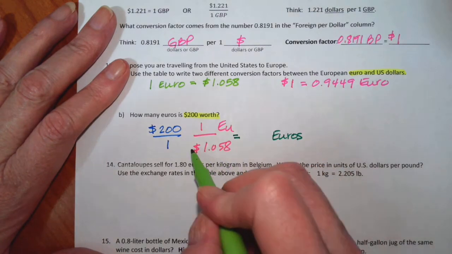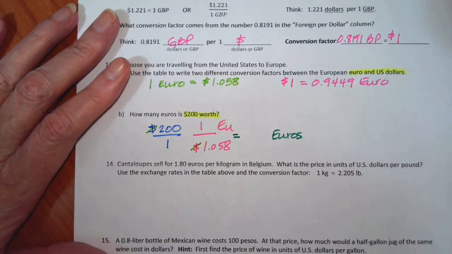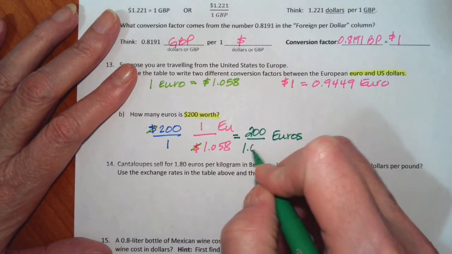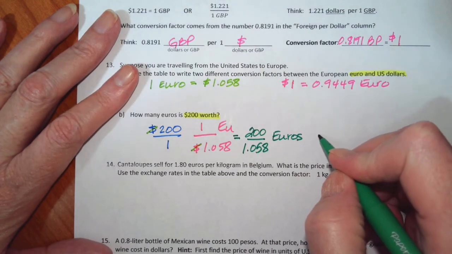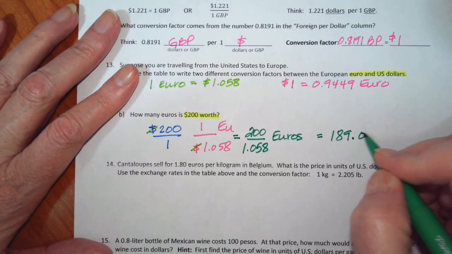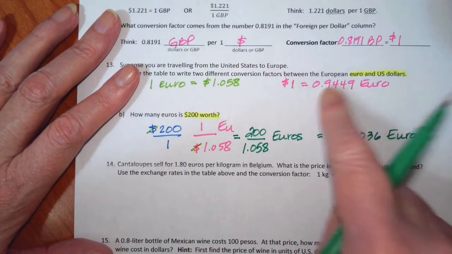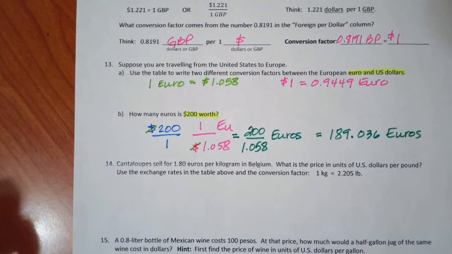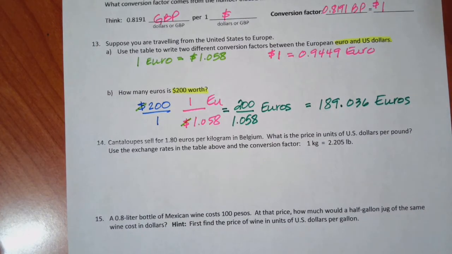My units canceled. So this becomes 200 divided by 1.058 euros, which gives us 189.036 euros. Now, if you do this one, you end up with 188.98 or something weird like that. Okay, I thought I could get done, but I can't, so I'm going to have to stop this.